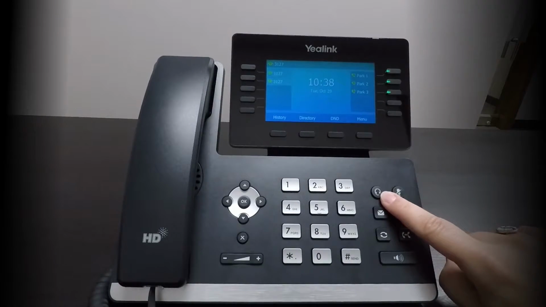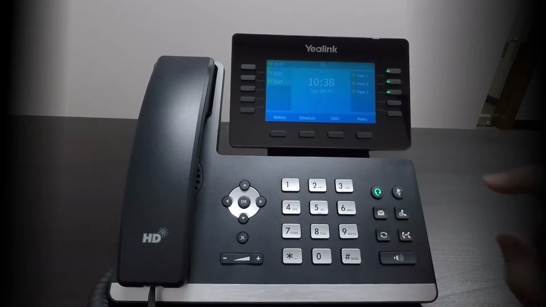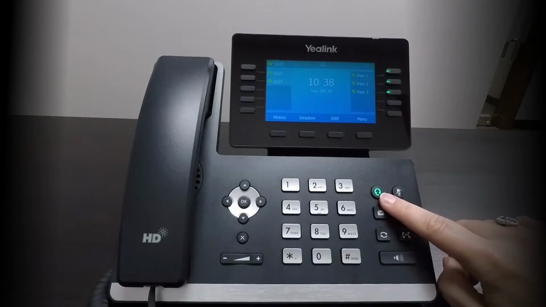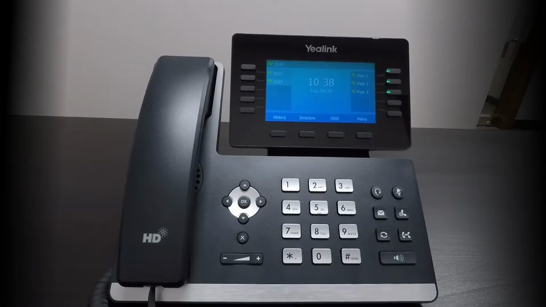If you do use a headset and need to activate it once it is plugged into the phone, press the headset button and it will light up green. If your button is illuminated, this means your headset is currently active. To deactivate your headset, press the button once more and then the green light will turn off.